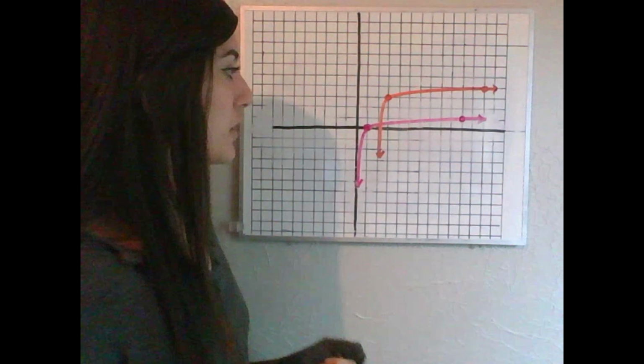When I was recording this, I completely forgot to discuss the domain and range. If we're looking at our first function, which I graphed in pink, the log of x, the domain, when we're thinking of our x values, starts at 0 and goes on to infinity. But remember that 0 is not included.